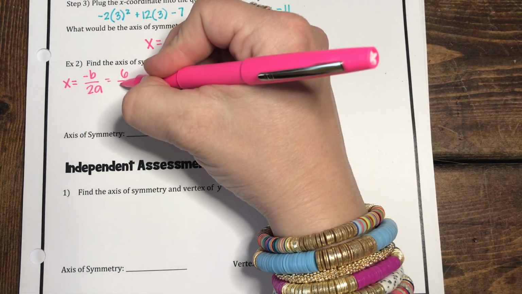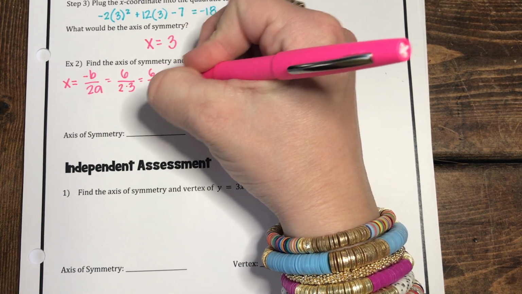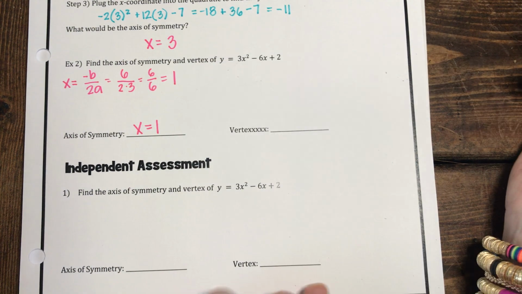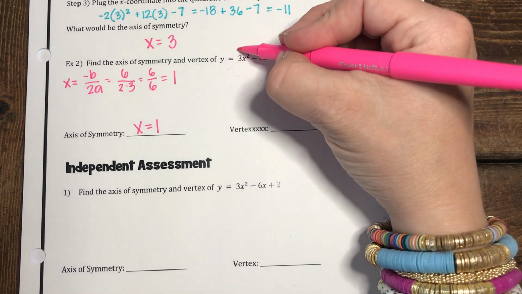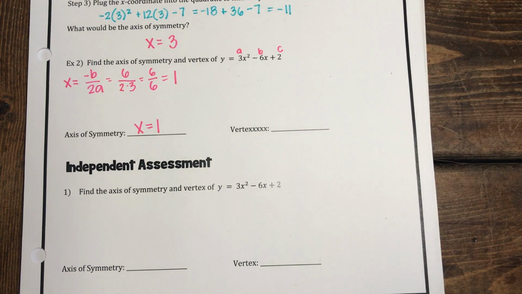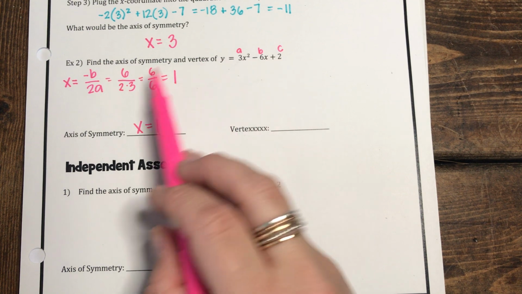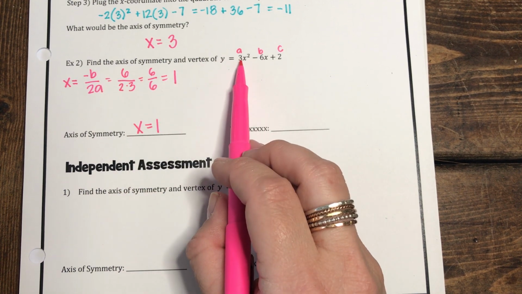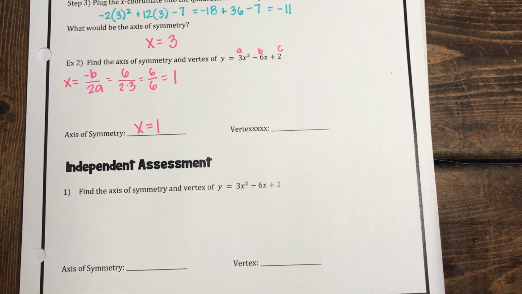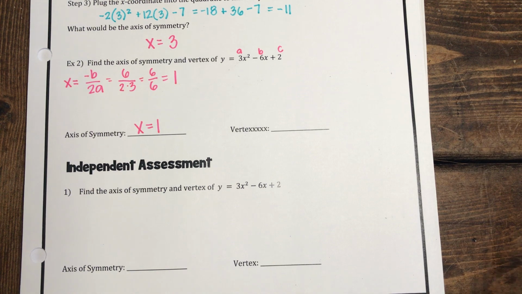A is 3, so 2 times 3 is 6, and 6 over 6 is 1. So the axis of symmetry is x equals 1. This was a, this was b, and this was c. The opposite of negative 6 was 6, over 2 times a, and a is 3. 2 times 3 is 6, so I got an x value of 1.